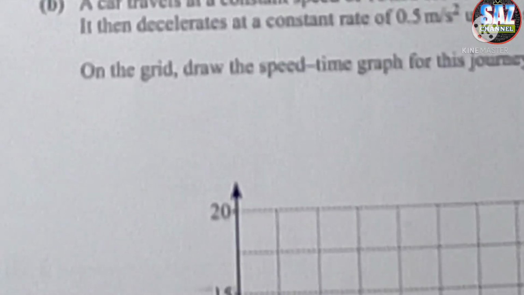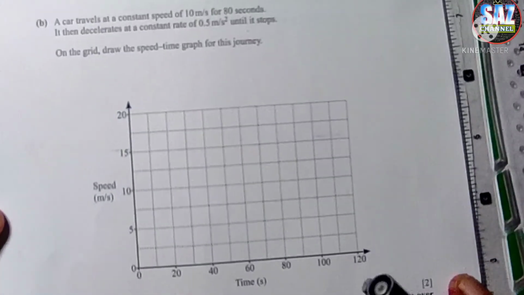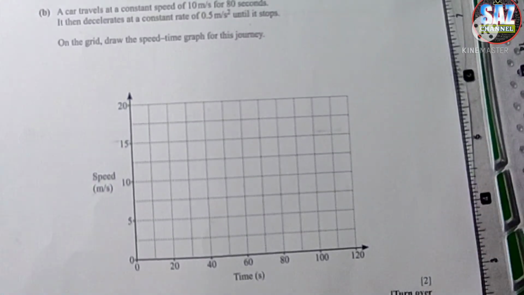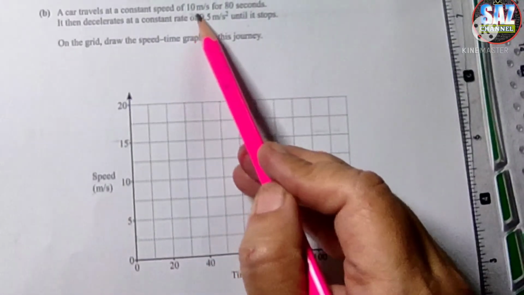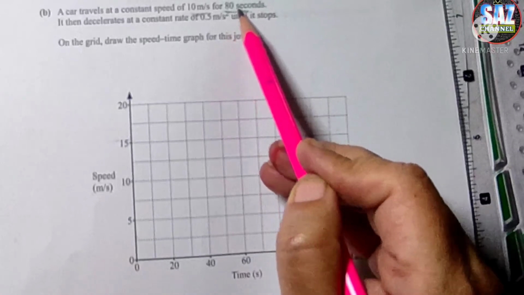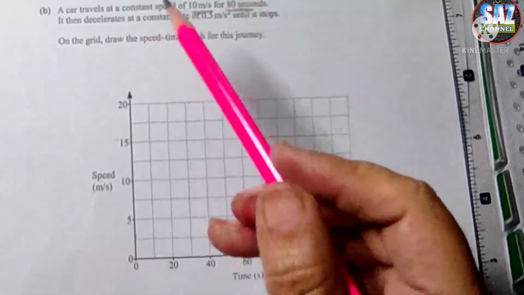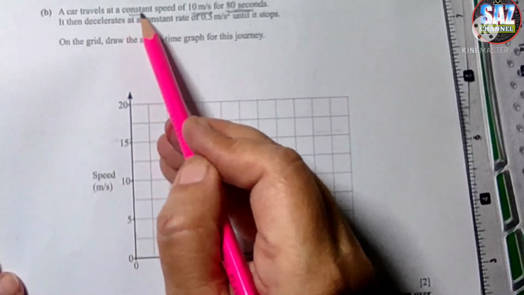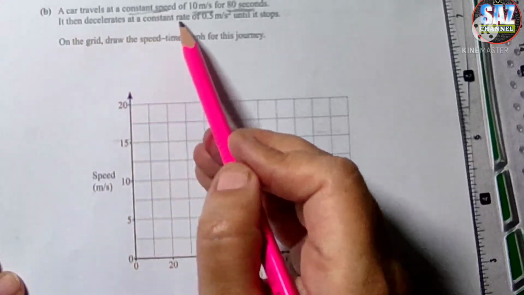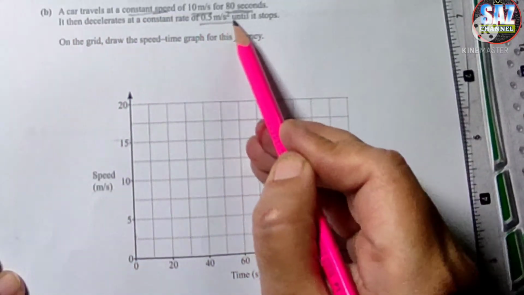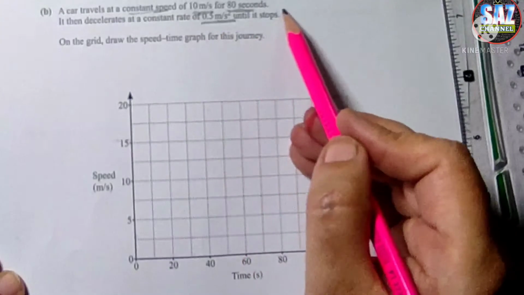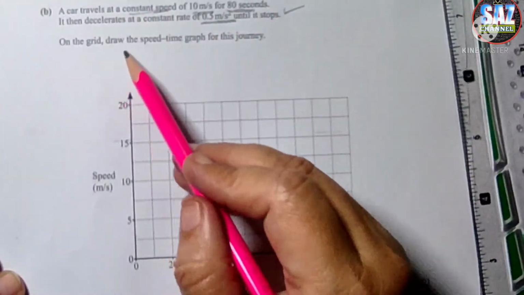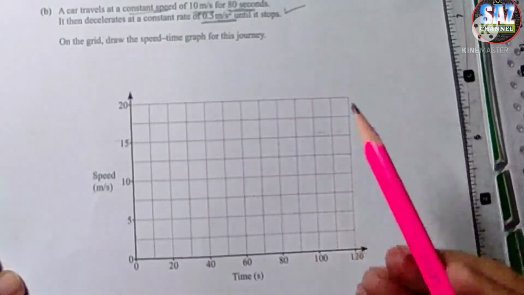The question says, let me keep the question here, that a car travels at the constant speed of 10 meter per second for 80 seconds, and it then decelerates at the constant rate of 0.5 meter per second square until it stops. On the grid, draw the speed time graph of the journey.